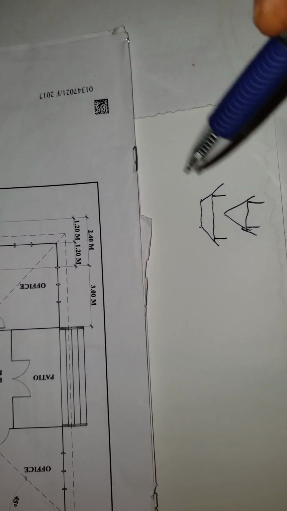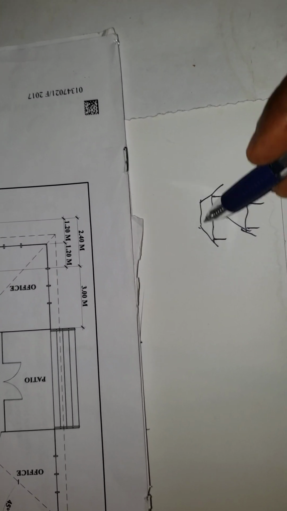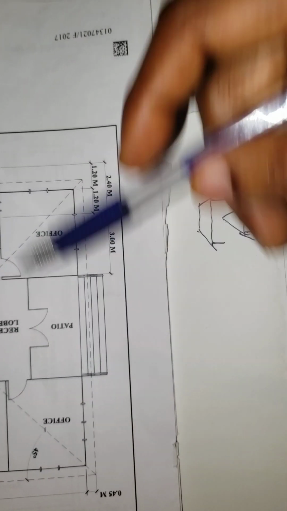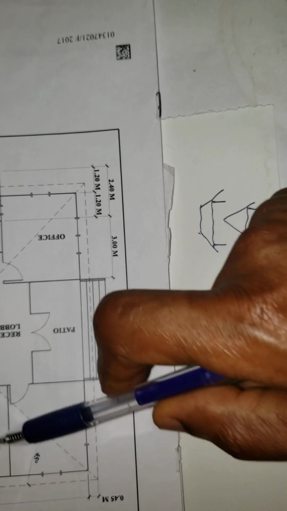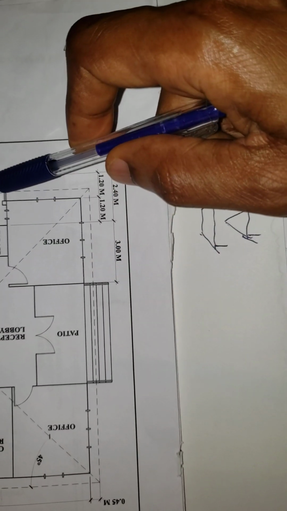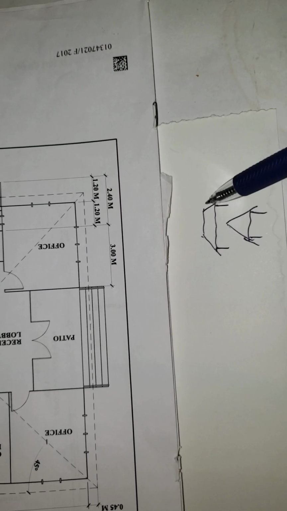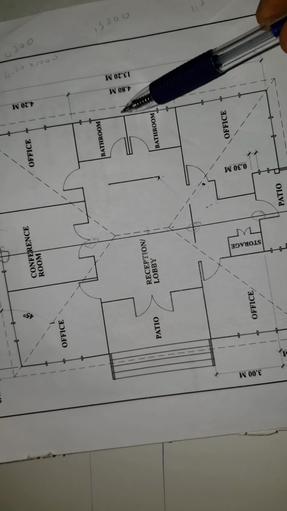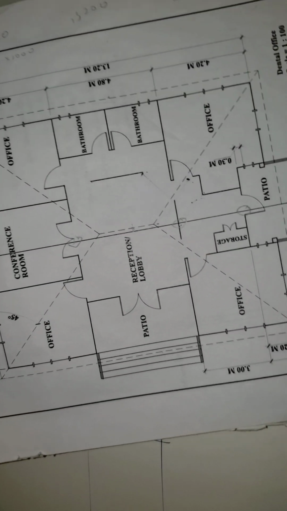So something we need to take note of on the elevation is how the roof actually cuts. Again, if the cutting plane line touches the roof at 1, 2, 3, 4 points, then we have something like this. If it cuts it at 3 points, 1, 2, 3, then we use a V roof.